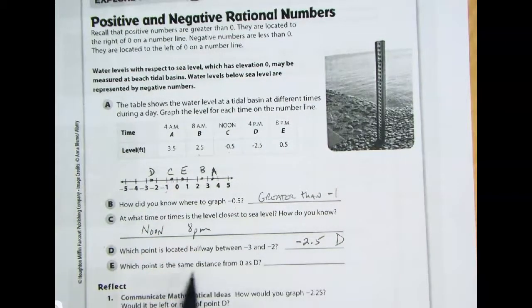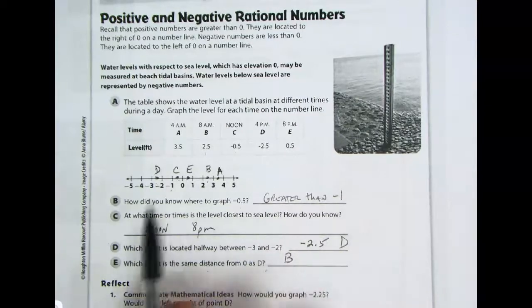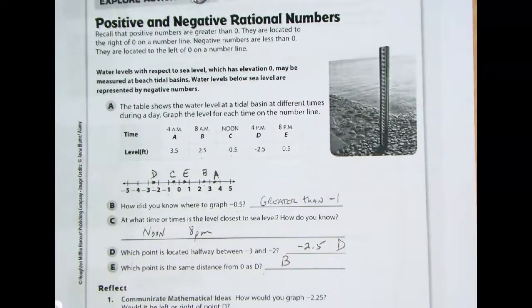So which point is the same distance from 0 as D? So D is a negative 2 5/10. So the opposite of that would be a positive 2 5/10, which is B. Again, those are the same distance from 0. Great.